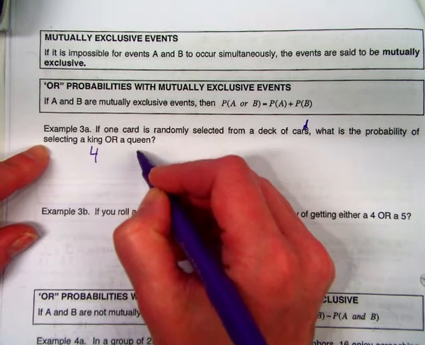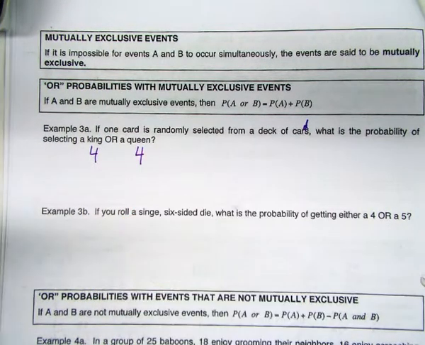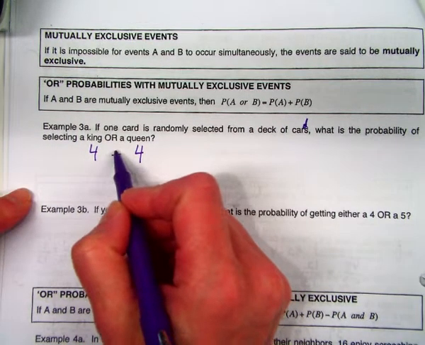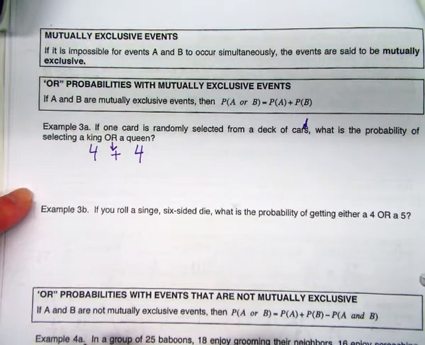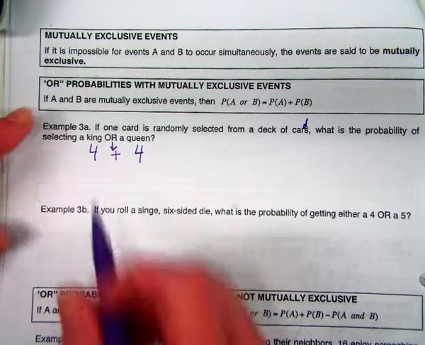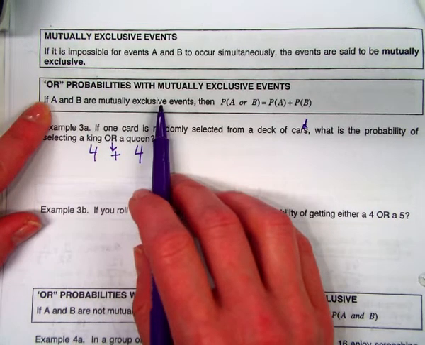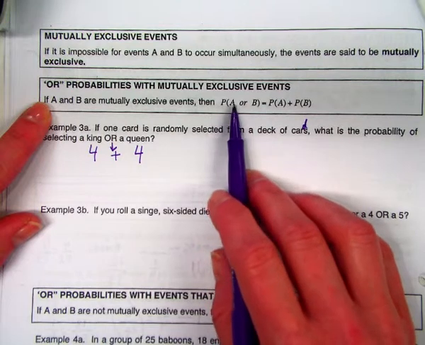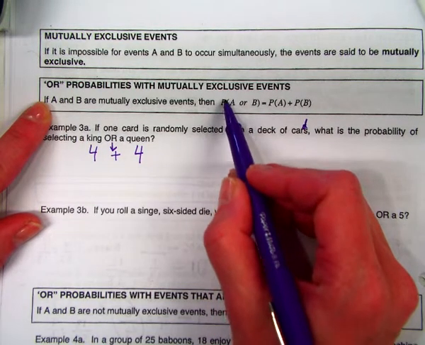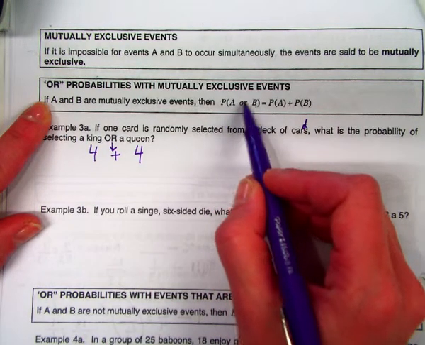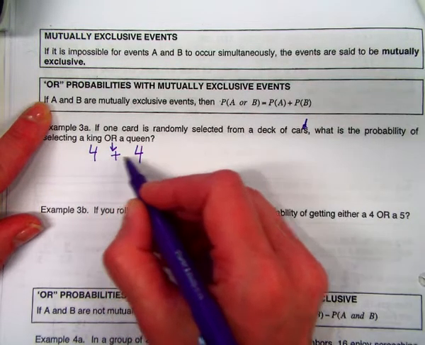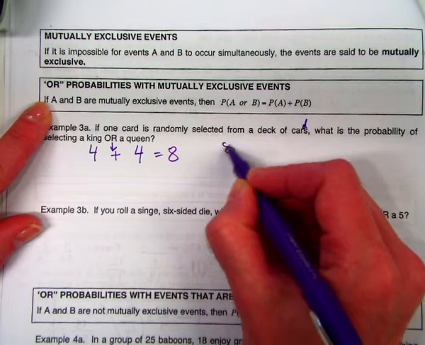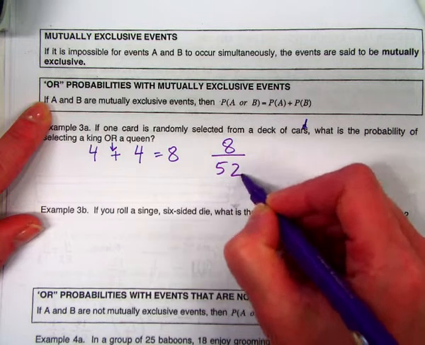4. How many queens do we have? And when we're finding the probability of getting a king or a queen, what would you guys do with these two numbers? Add them. That's the whole idea with the word or. When you see the word or, if A and B are mutually exclusive, then P of A or B, this means probability of A or B happening, is when you add them. 4 plus 4, which is 8. 8 out of 52.